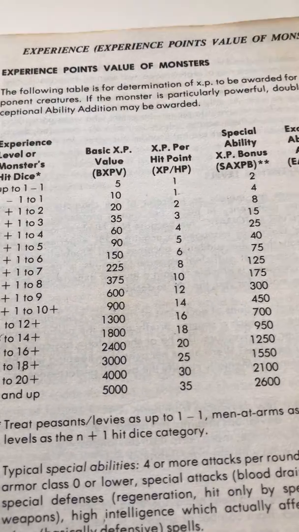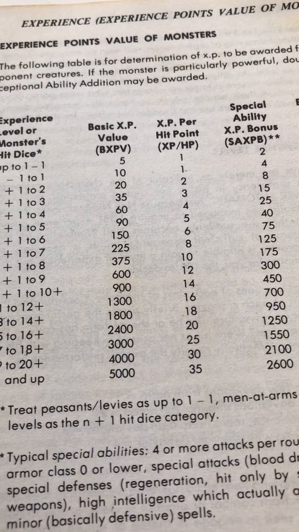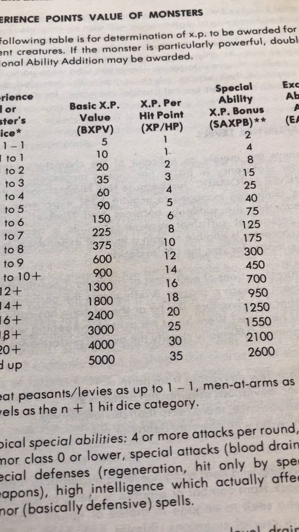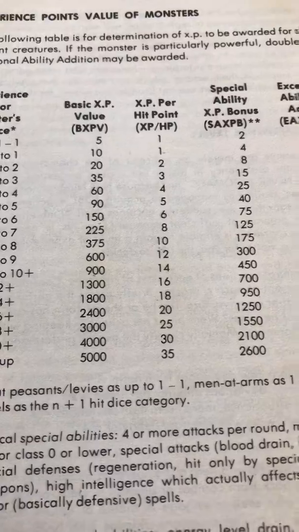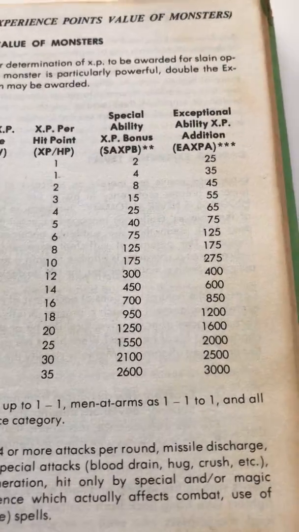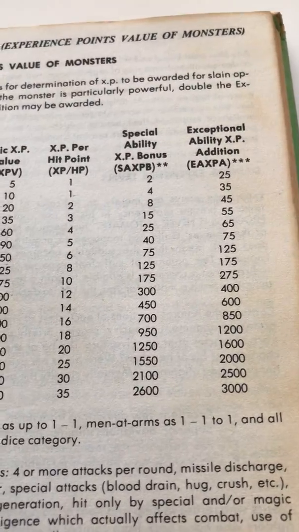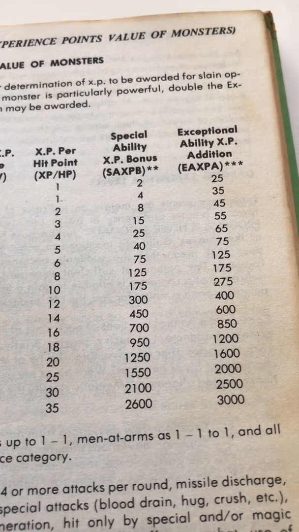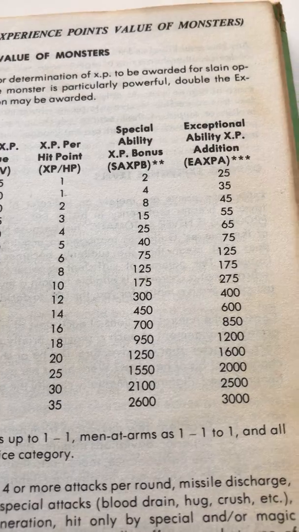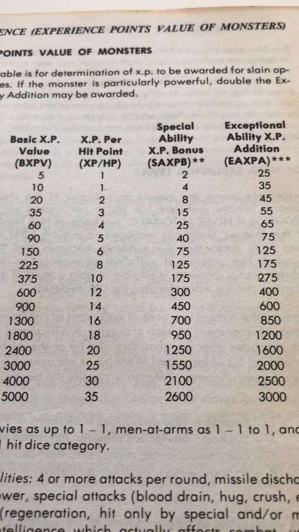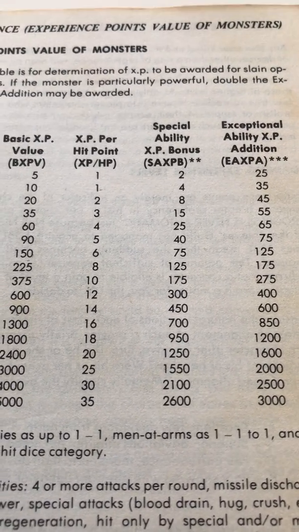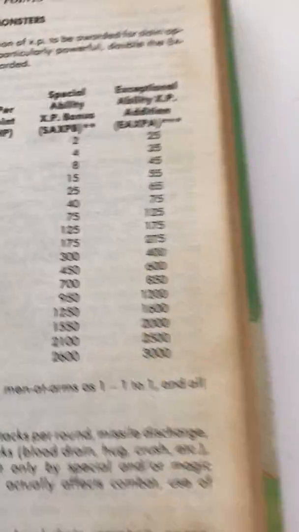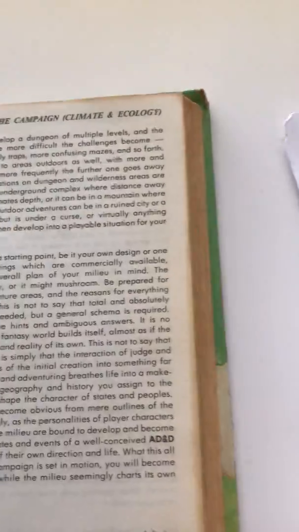Monsters would have a certain number of experience points that they would give you, plus there would be more per hit point for however many hit points they had. Plus there'd be a bonus if they had some sort of special ability or exceptional ability. But most of your experience points came from treasure. You didn't go into the dungeon to kill monsters. You went in there to get treasure and hope you don't have to fight the monsters to get it.